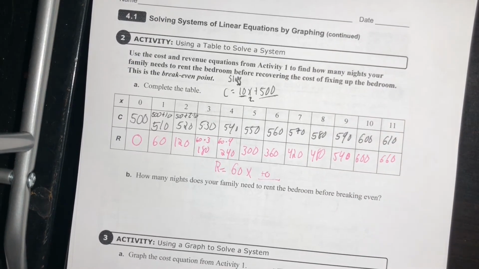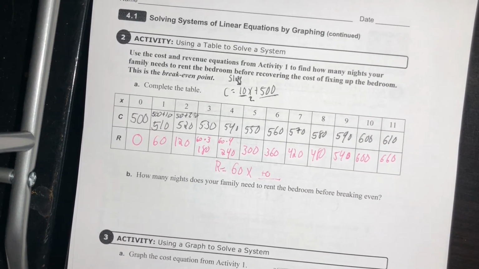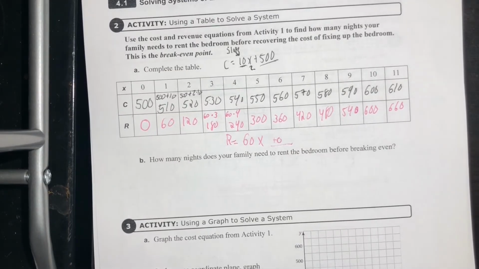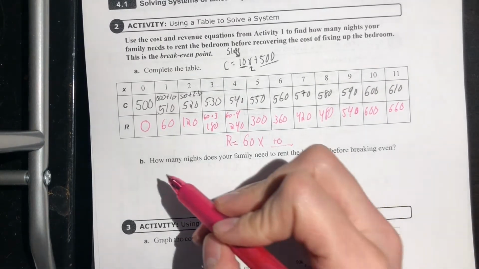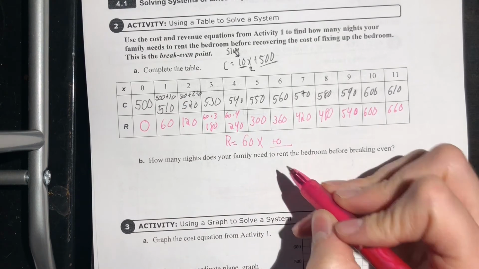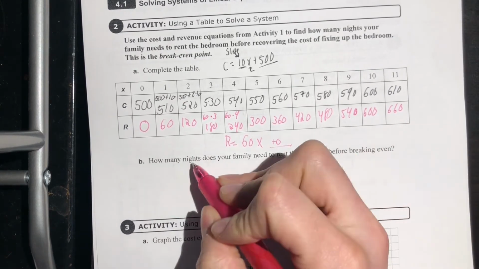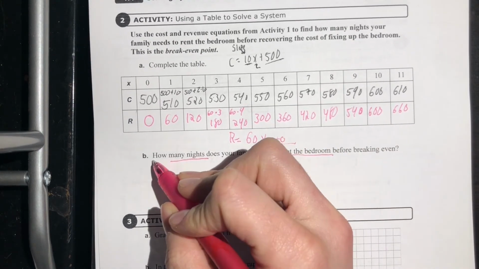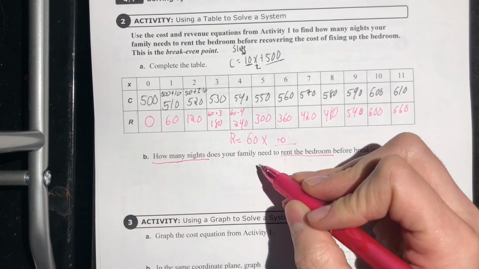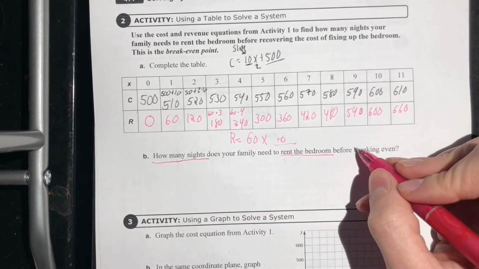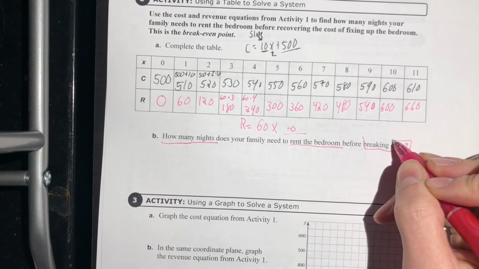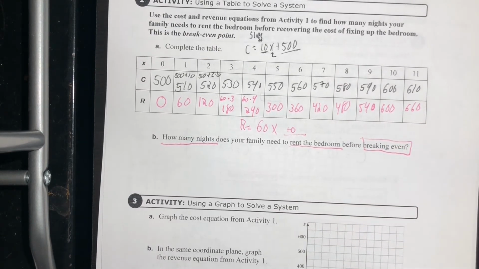All right. So now we want to notice something about the table, and the noticing is coming into play in part B. How many nights does your family need to rent the bedroom before breaking even? So breaking even is like when you've made ends meet.